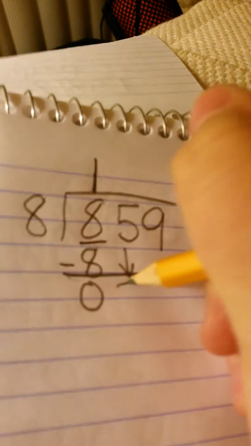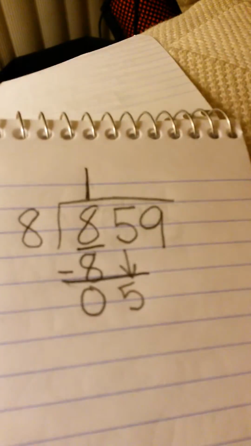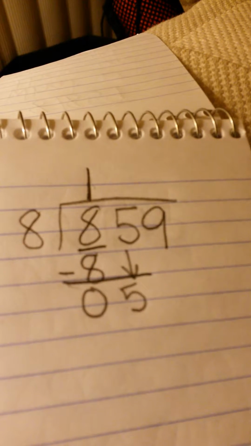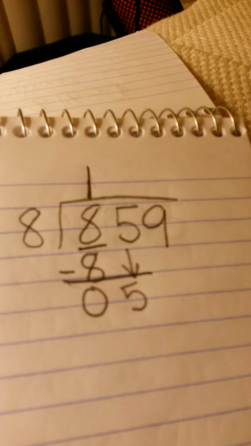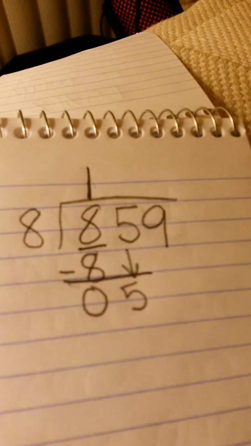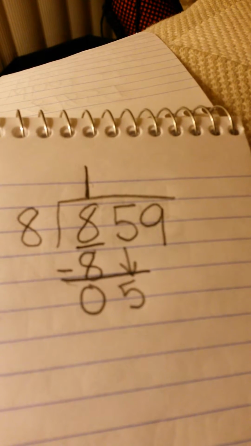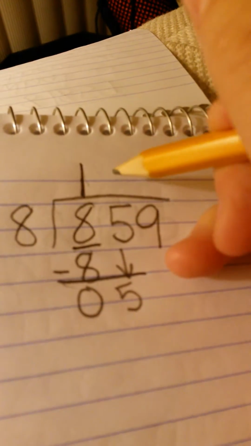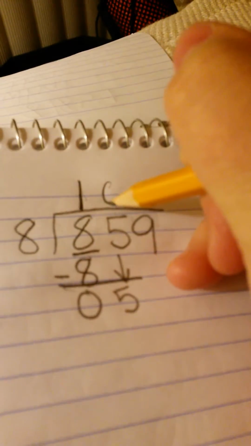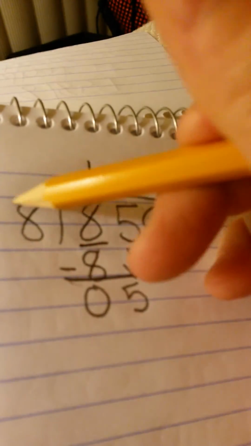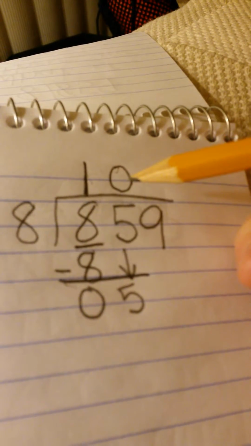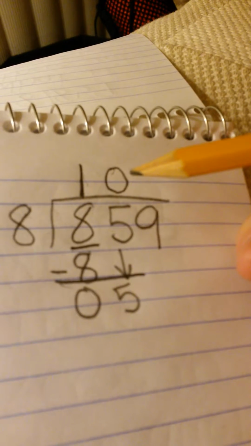Okay, so this is where a lot of you get messed up. You bring down the 5 and you think to yourself, okay, I know my next step is divide, but I can't fit 8 into 5. So a lot of you just move on and bring down the 9. That's not going to work. You have to go ahead and put a 0 to hold the tens place, because 8 goes into 5 0 times. See what I did there? Yeah, it's kind of tricky.